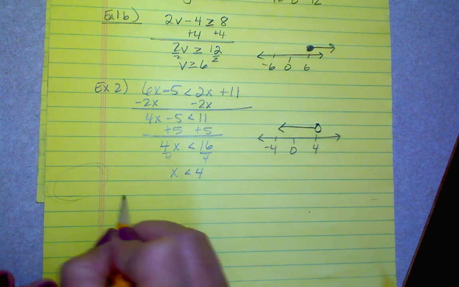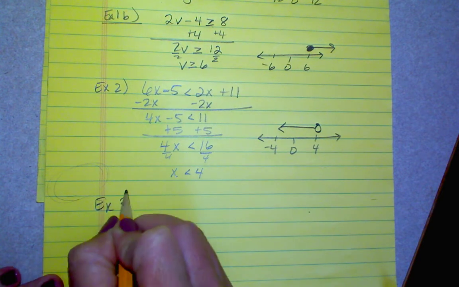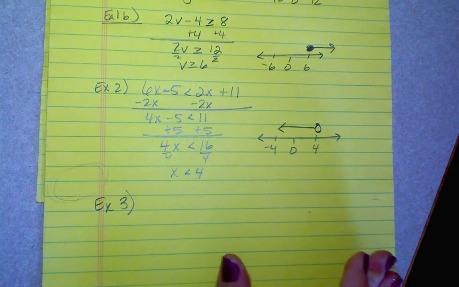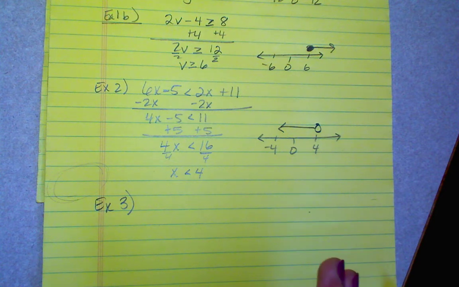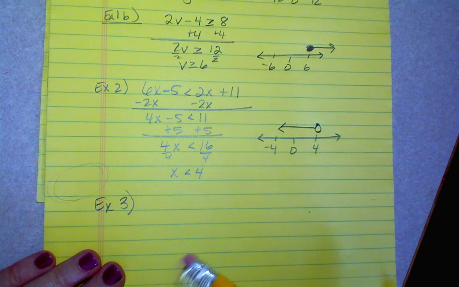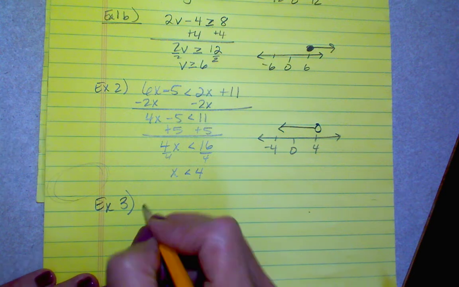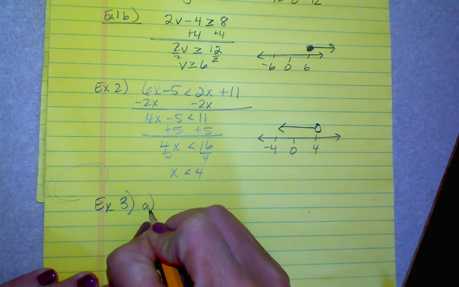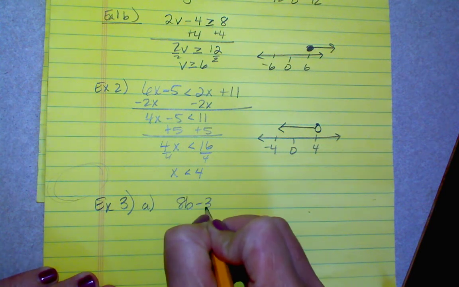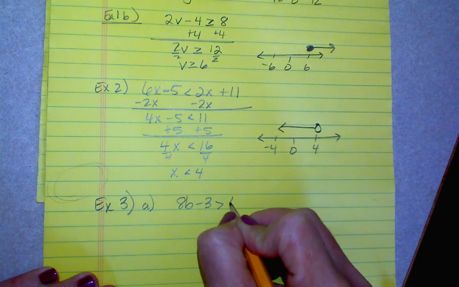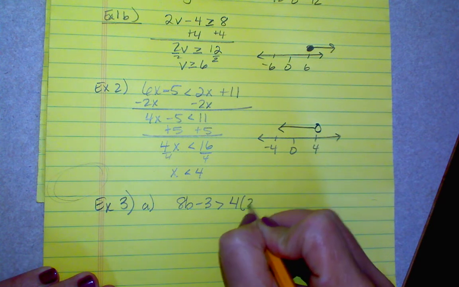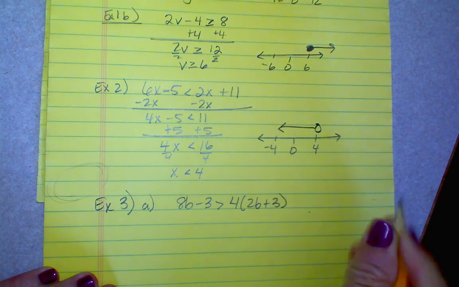Okay, example 3. Now, you have to watch starting with example 3 because there's going to be some special inequalities just like there were some equations. So on example 3a, we have 8b minus 3 is greater than 4 times the quantity of 2b plus 3.